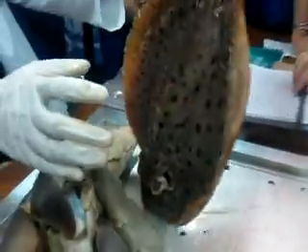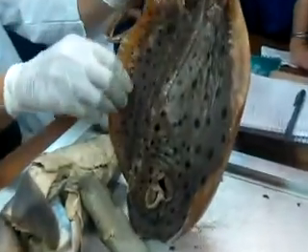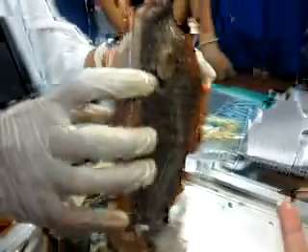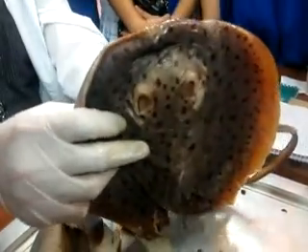Skate, essentially the same class, Chondrichthyes. These are the modified pectoral fins. These are the modified pelvic fins. The reason why this is likely a skate is because a ray has a more pointed pectoral fin. Tapos yung pelvic fins sila are smaller.